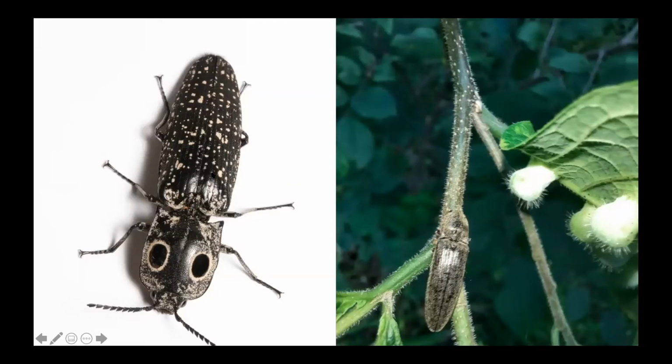Like this eyed click beetle feeds on small arthropods in the soil, and it also feeds on pollen. So when it goes plant to plant, it's an accidental pollinator.